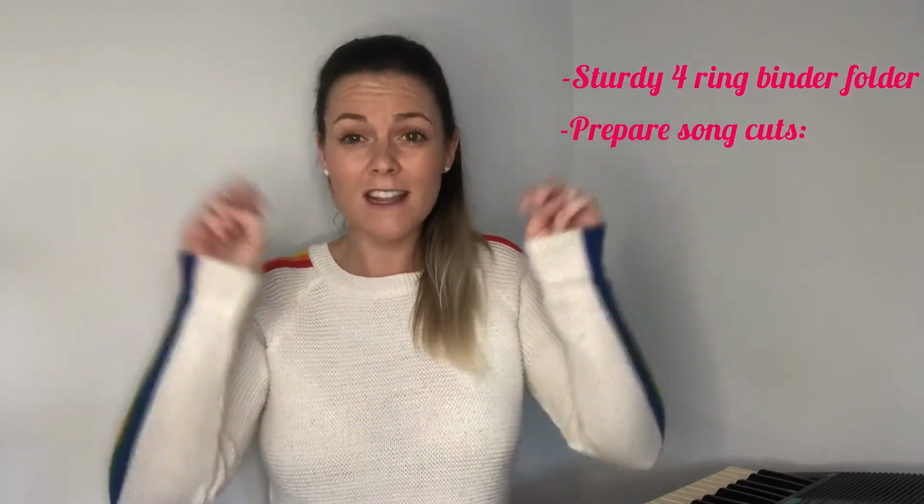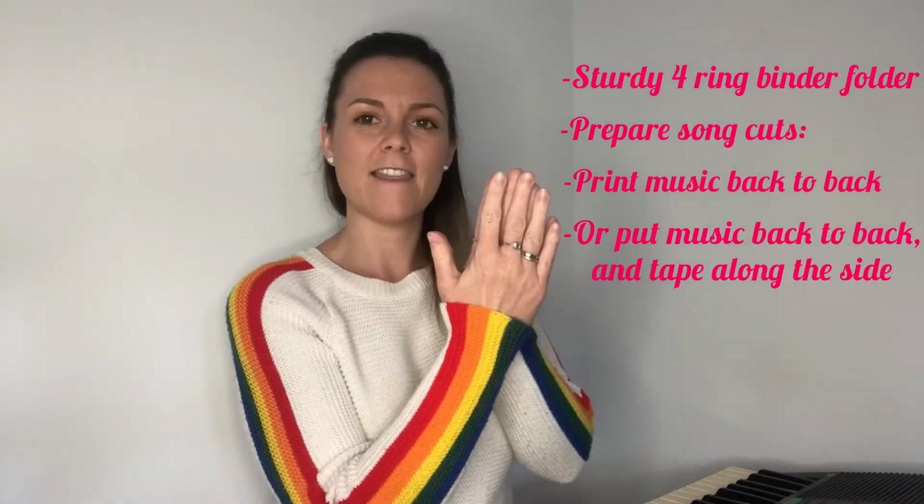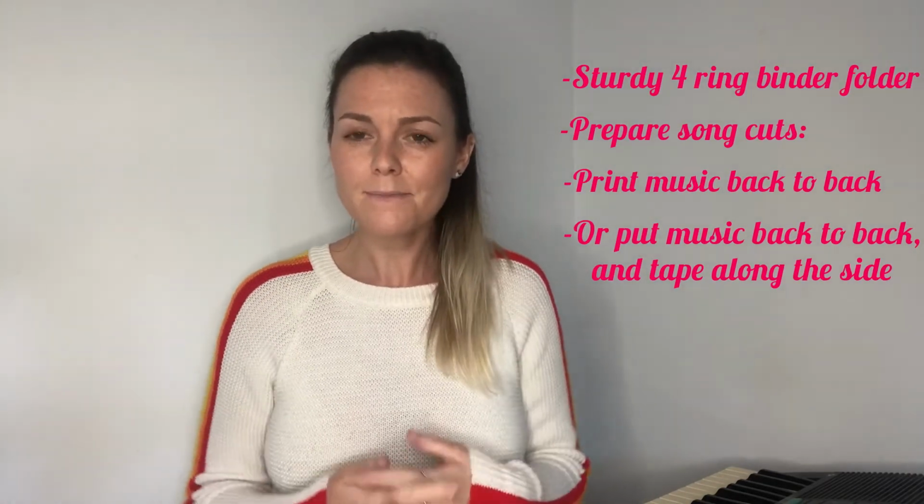Avoid using those shiny sheet protectors or the non-glare sheet protectors, and just print your music either on both sides or print and then tape together along the side back to back in your folder. This is going to make sure that the pianist can see your music and there's not a light that's shining off of a sheet, making them unable to see it.